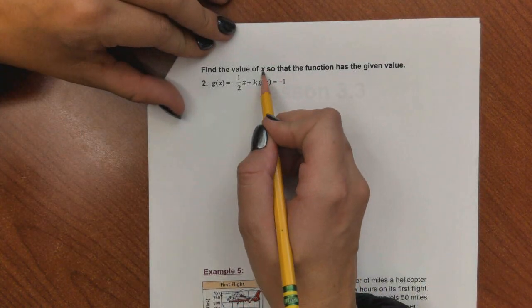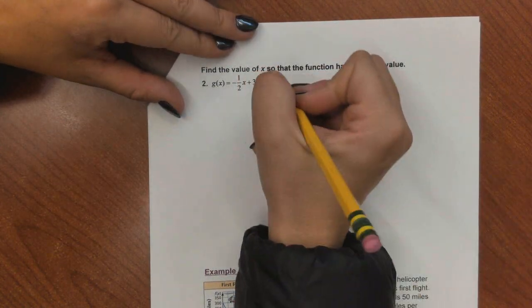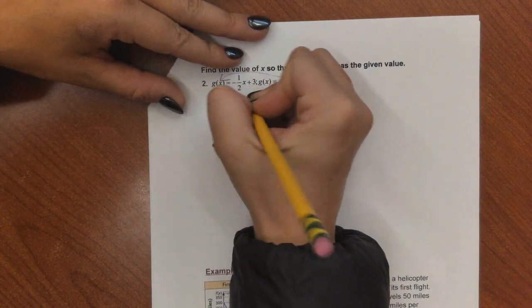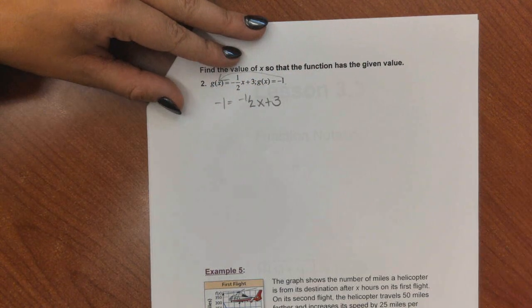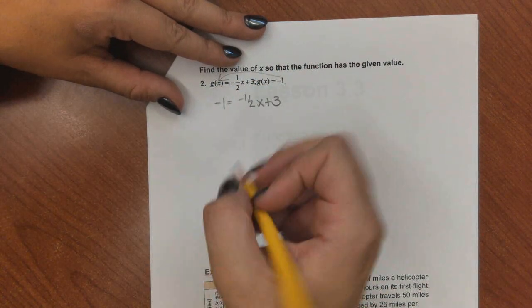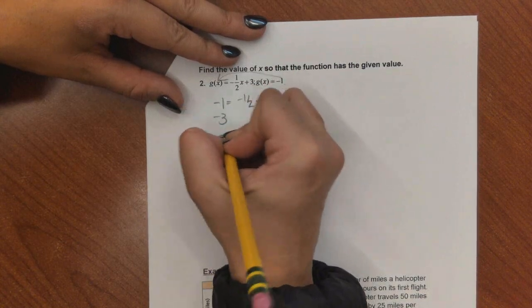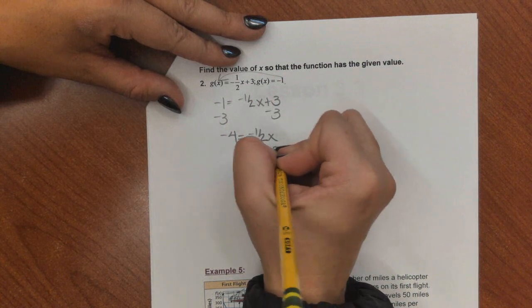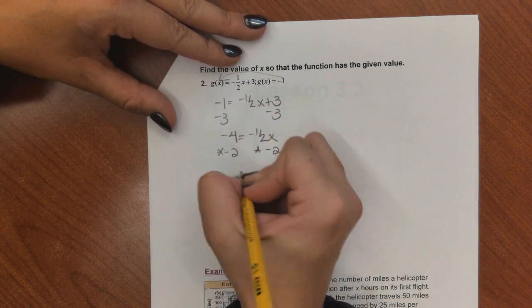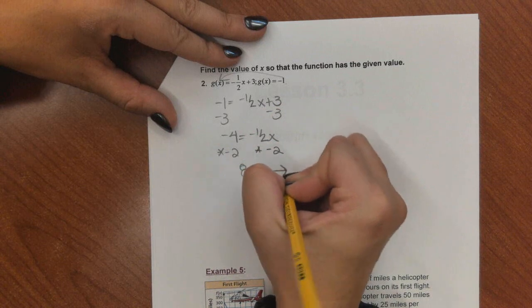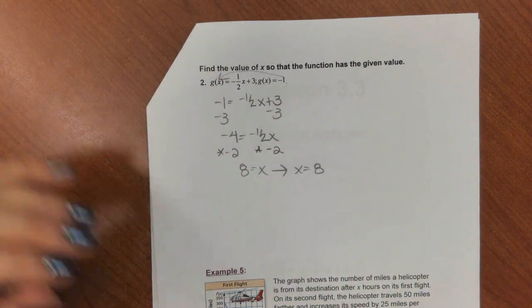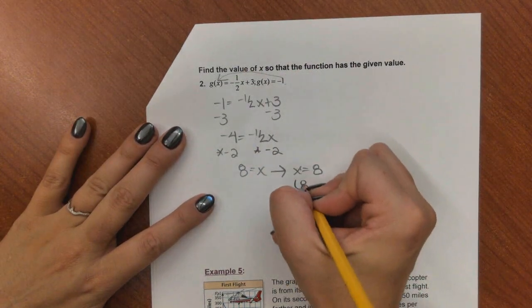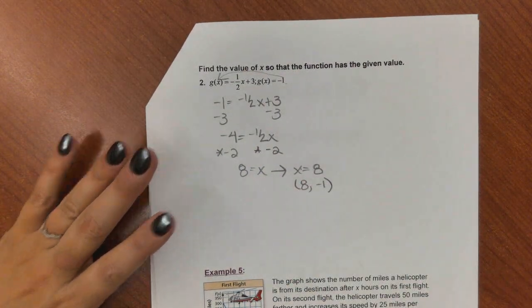So now, once again, we're solving for x, where g of x is -1. So I'm going to plug -1 in for g of x. So -1 is equal to -1/2 x plus 3. And then I'll solve for x. So subtract 3: -4 is equal to -1/2 x. Multiply by the reciprocal, and I get 8 equals x, which is x equals 8. And if I want to write it as a point, x comma y, it's 8 comma -1.